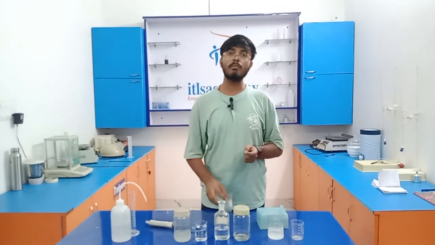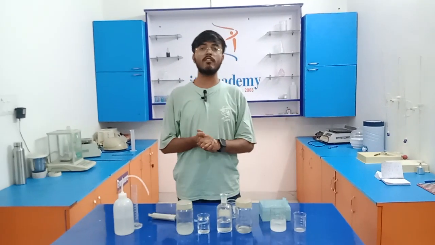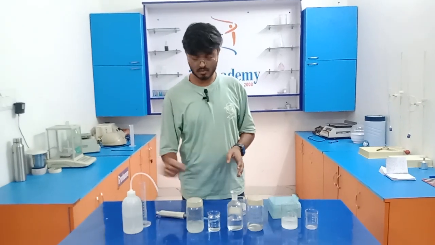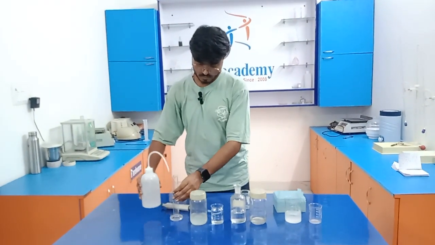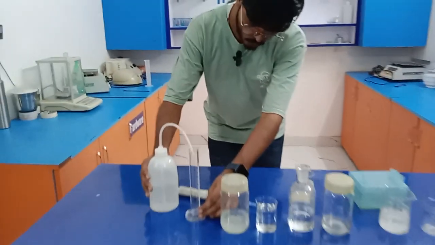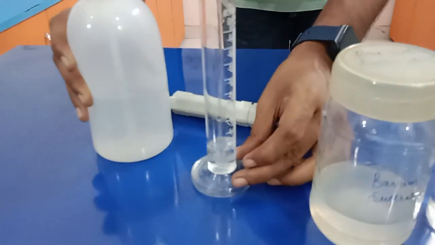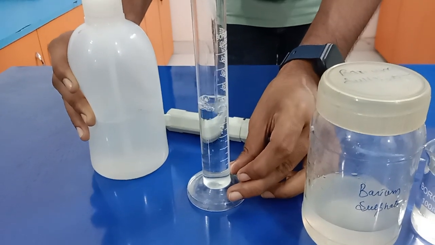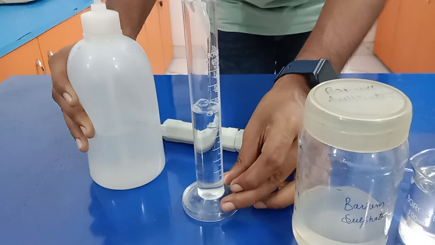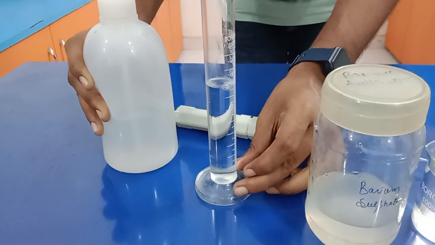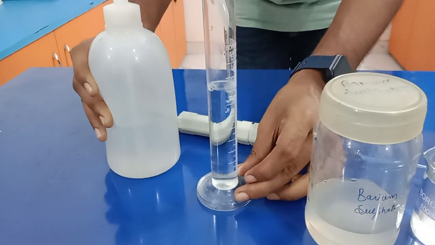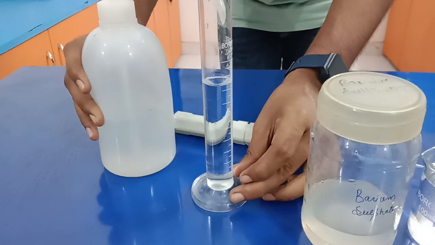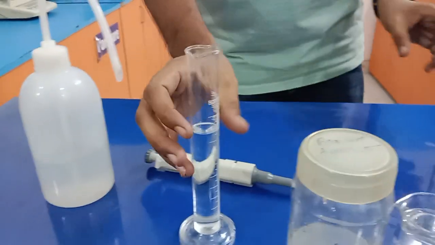And we need to make its volume up to 45 ml. So for the remaining 42 ml, I'm going to add distilled water. With the help of a measuring cylinder, I'm going to measure 42 ml of distilled water, and we already have 3 ml of magnesium sulfate and dilute HCl.